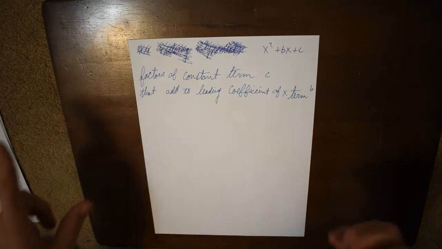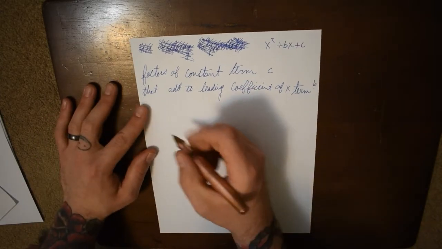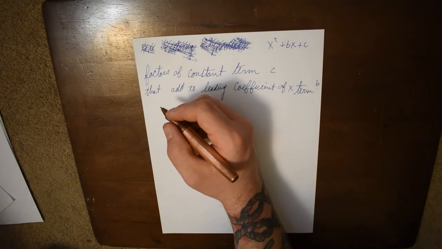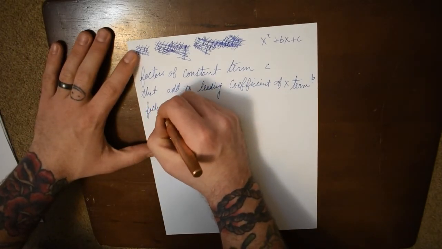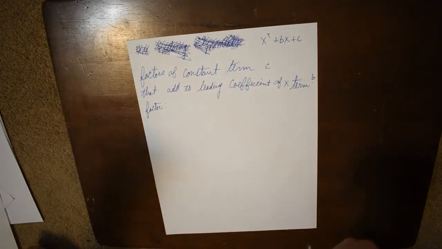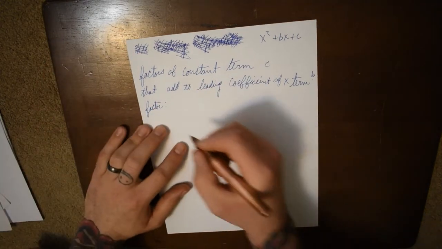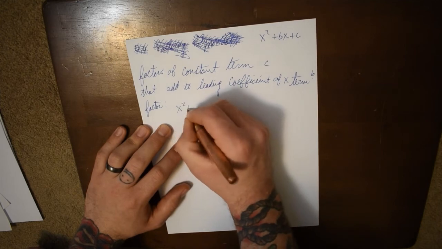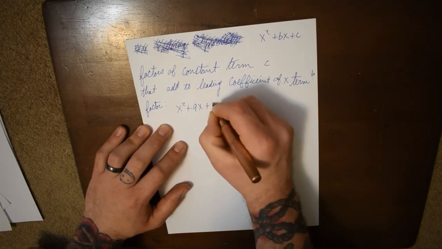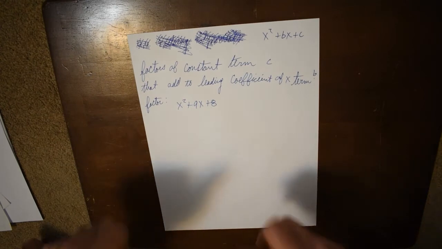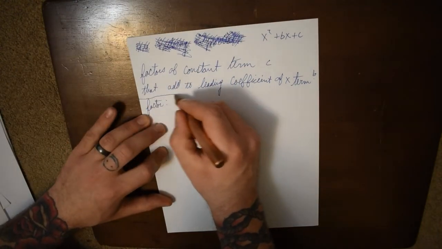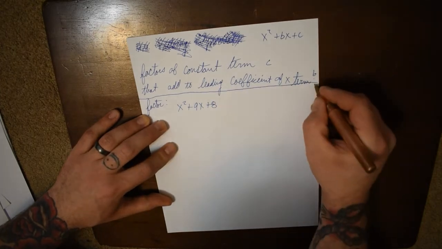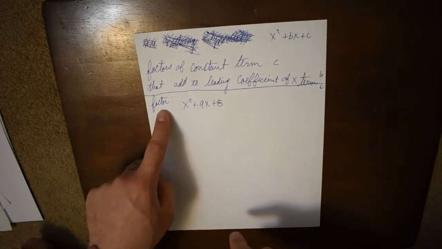So let's do another example. The directions for all of these problems are just going to say factor. So we want to factor x squared plus 9x plus 8. Okay, so this is all a problem will say. Everything from that line down, it'll just say factor that trinomial.